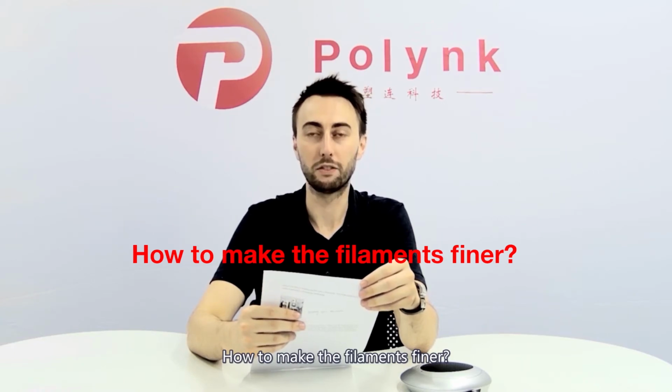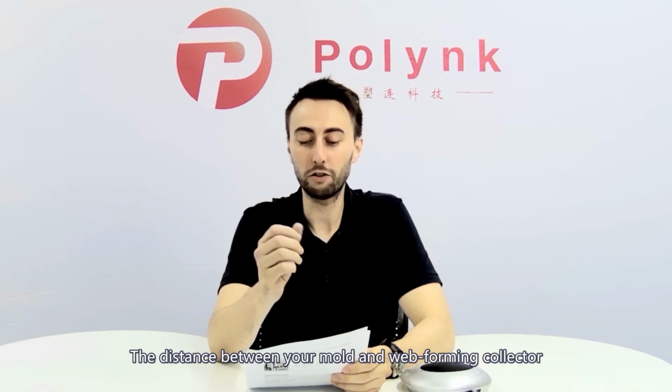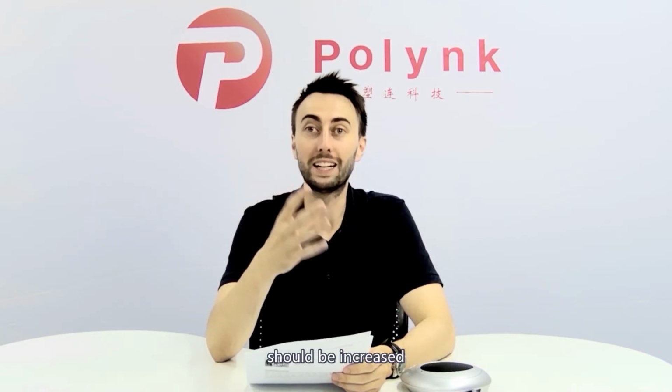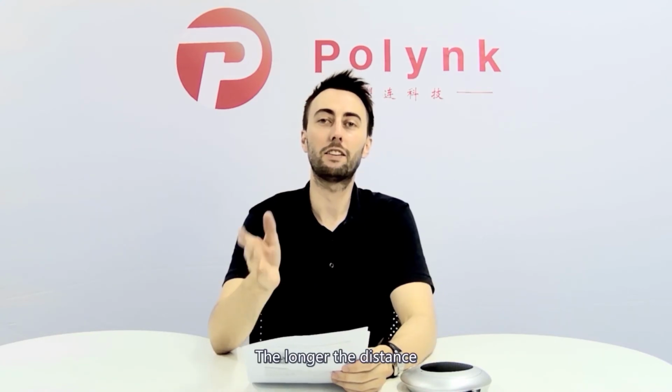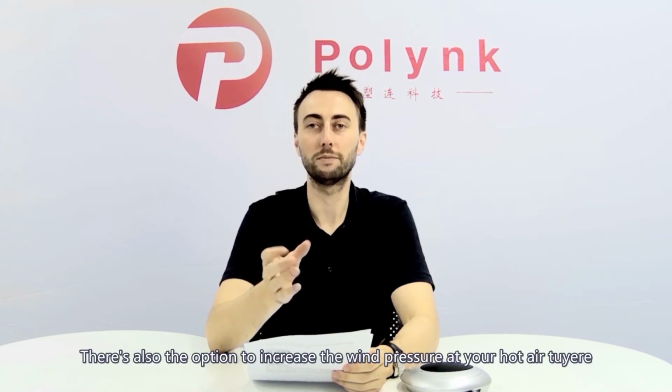Question 6, how to make the filaments finer? The distance between your mold and web forming collector should be increased in order to make these filaments finer. The longer the distance, the thinner the filament. There's also the option to increase the wind pressure at your hot air tuyere.